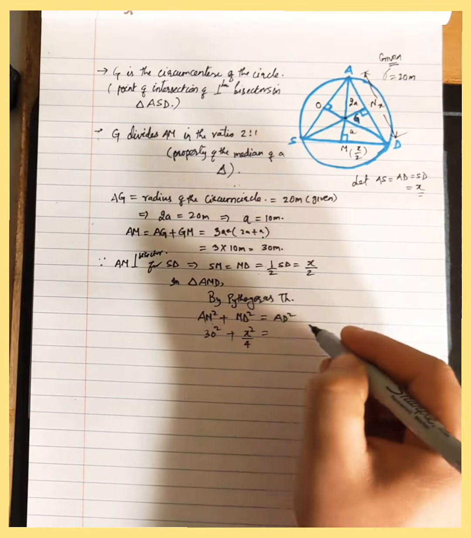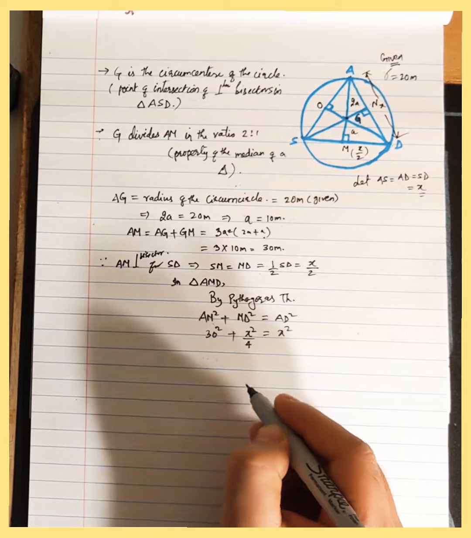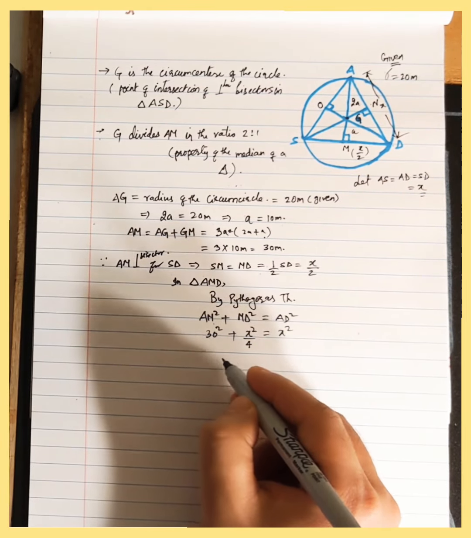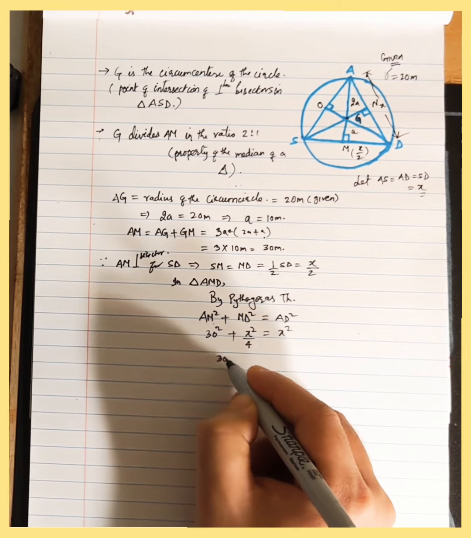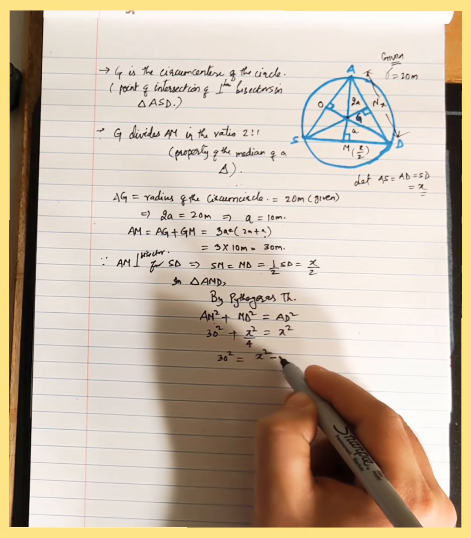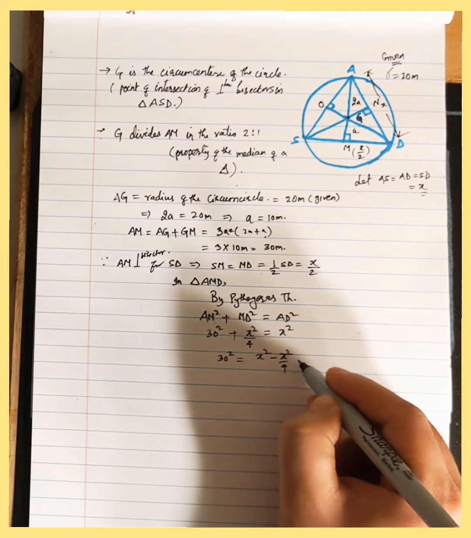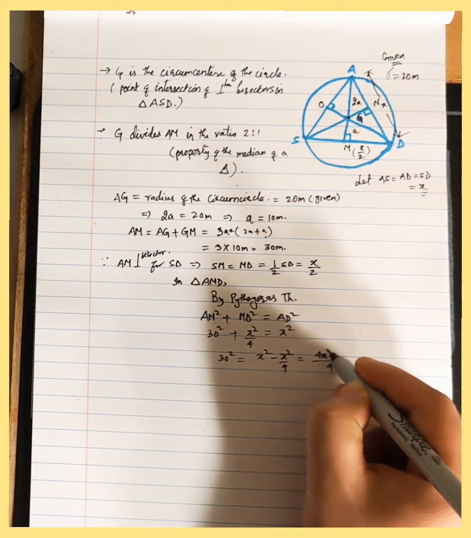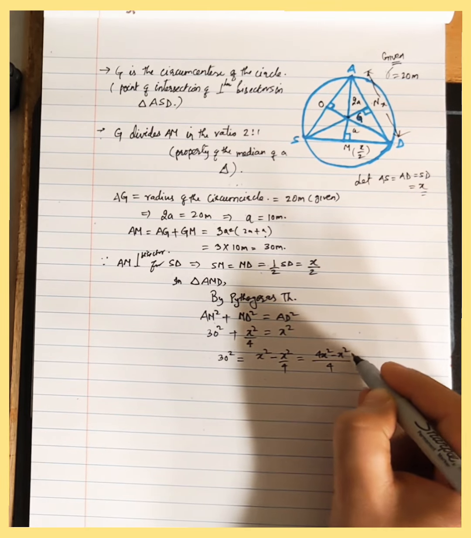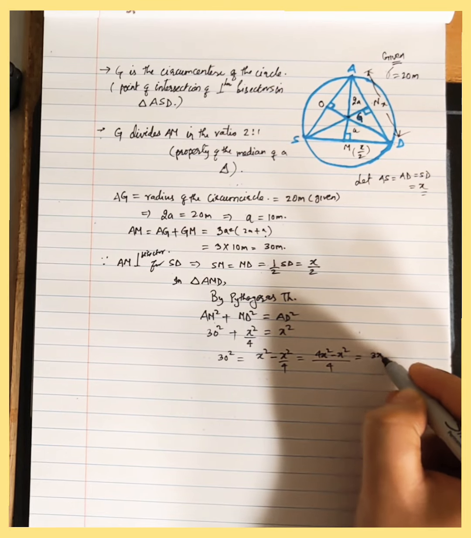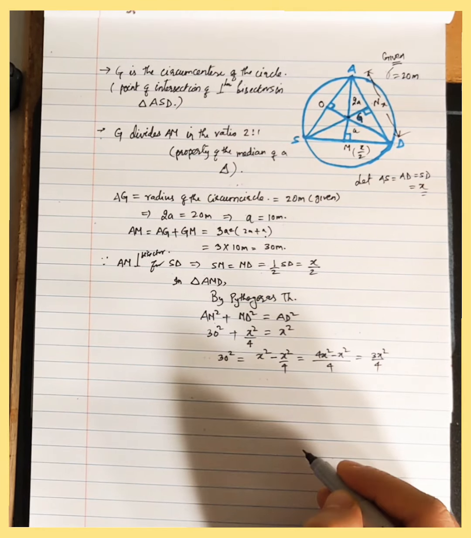And then AD square is X square. If you take this on the RHS, we have 30 square is equal to X square minus X square over 4. If you take LCM, then you have 4X square minus X square, which is nothing but 3X square over 4.